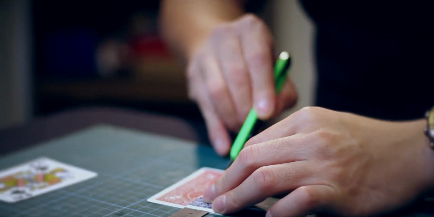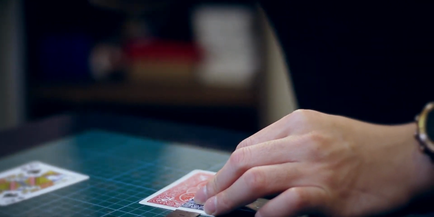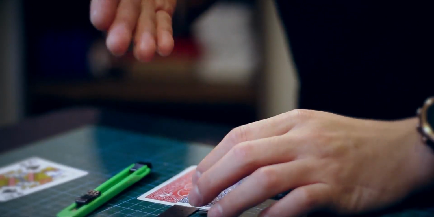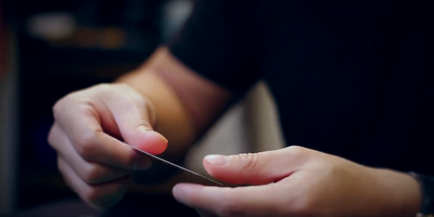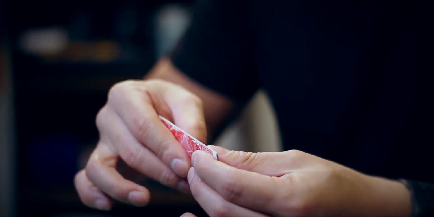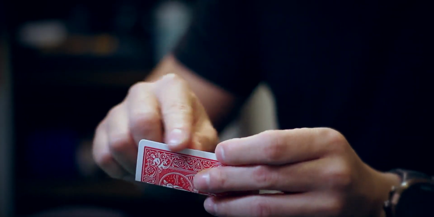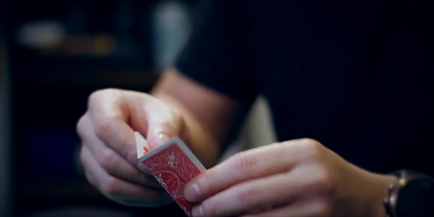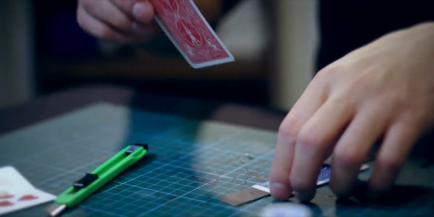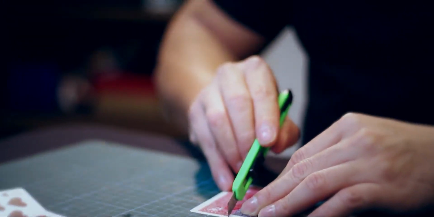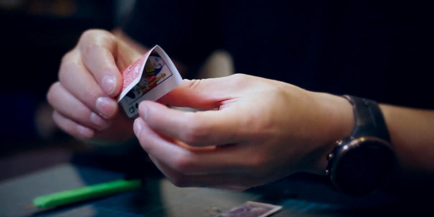You don't want it to be just a slight score. You don't want it to be all the way because it will cut your card into two. Okay, so score right there. You can bend it. See, perfect, right there. That's the first one. Now the second one, same thing. Okay, and then scrape that just like this. Good. So now bend it just like that. Middle. Good. So we have two cards just like that.